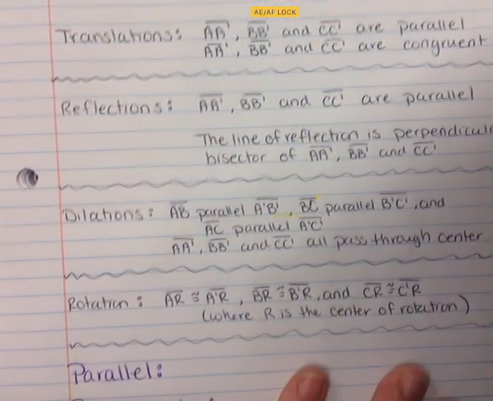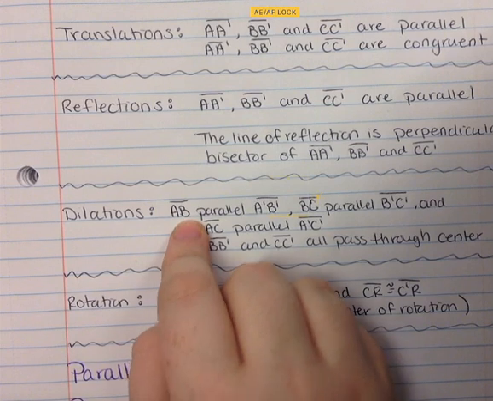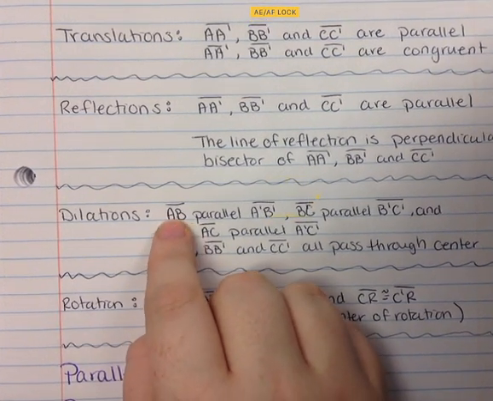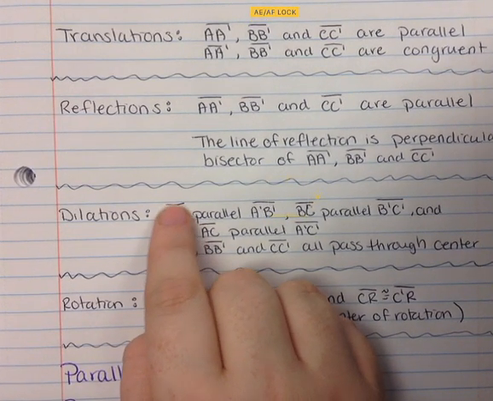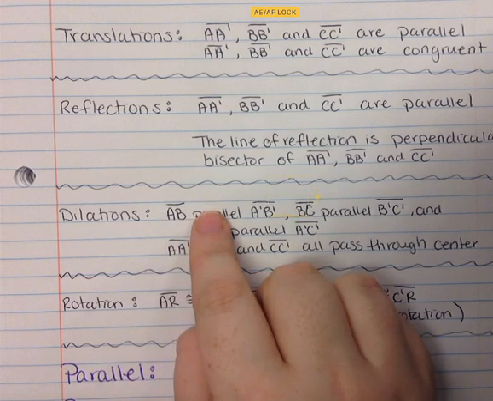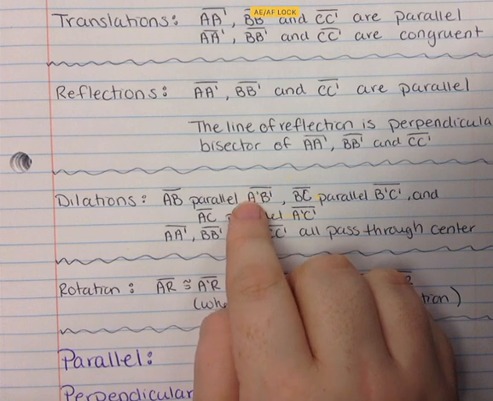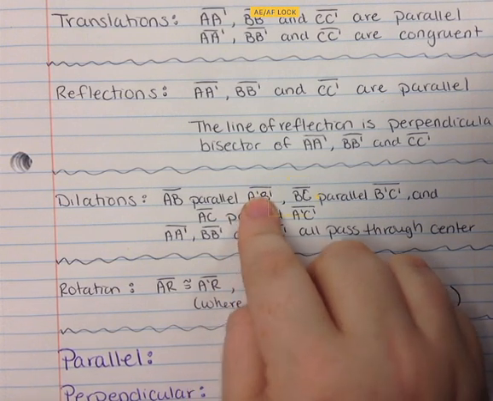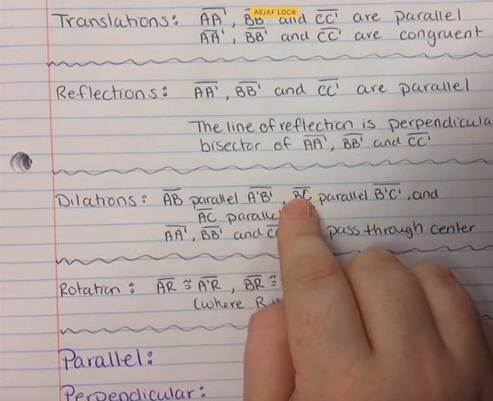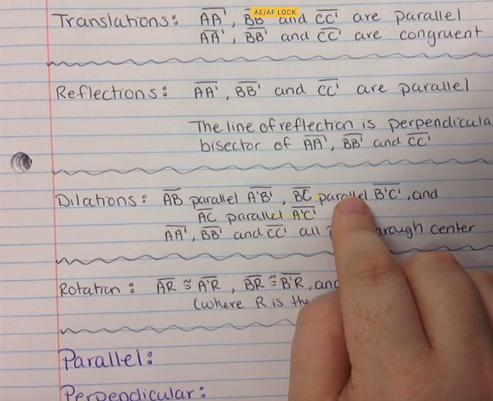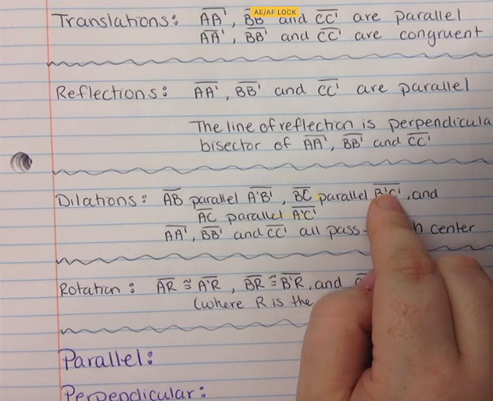For dilations, you have to prove that segment AB, one of the segments of your pre-image, is parallel to the image segment, the same image segment, so A'B'. Then you have to prove that the pre-image BC is parallel to the image B'C'.